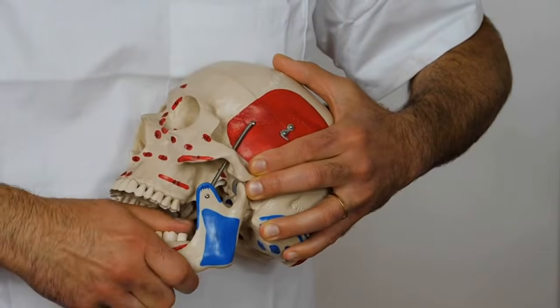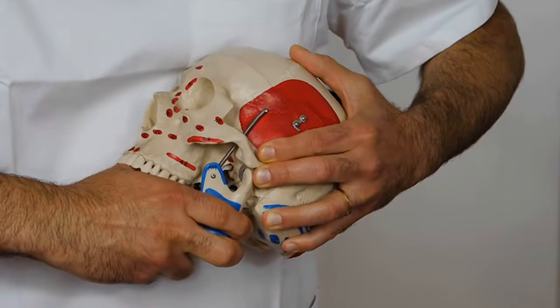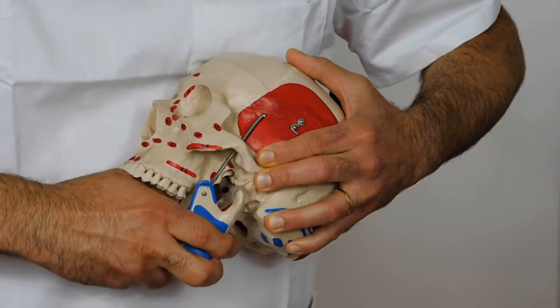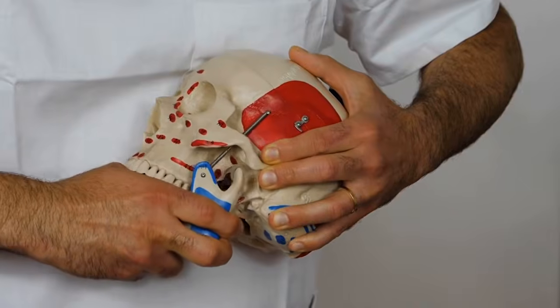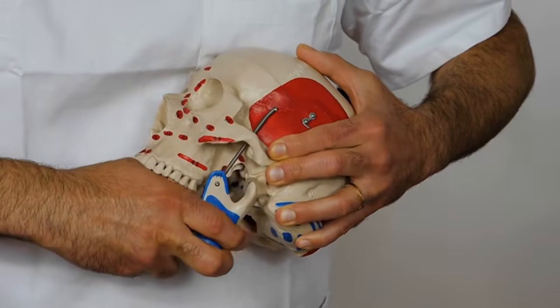In case a movement were to be particularly reduced, then we can emphasize the mobilization towards that direction, always paying attention to the pain of the patient and not overstressing the joint.